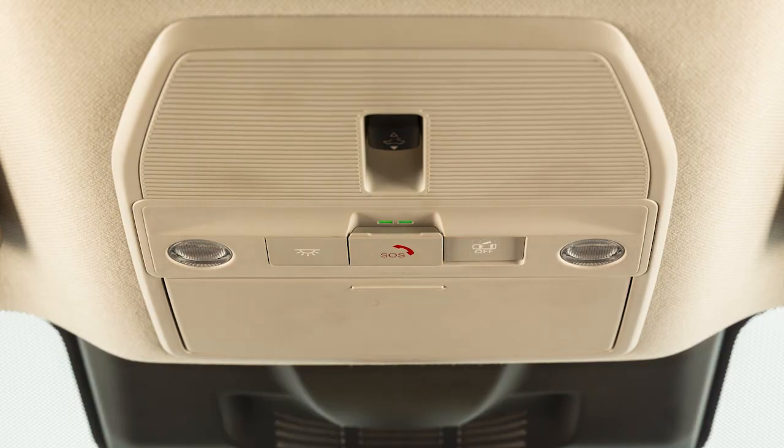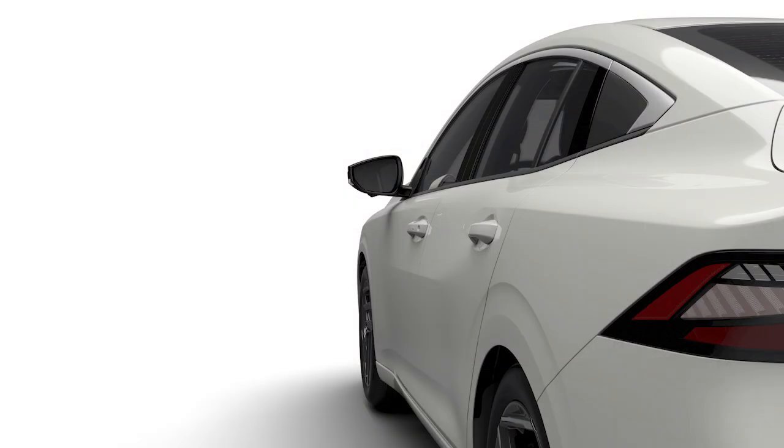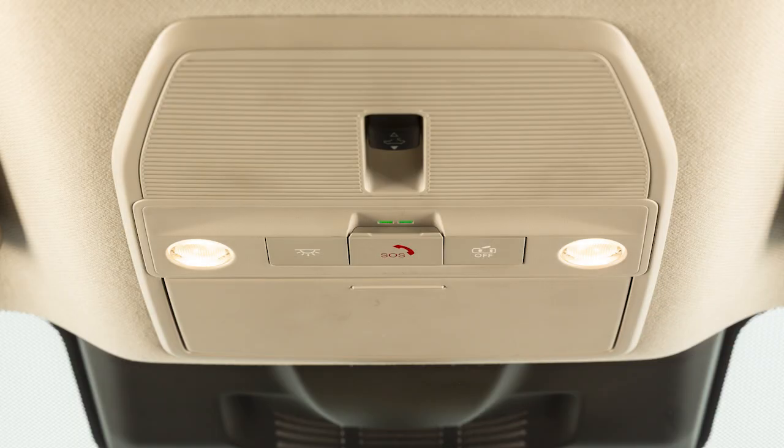When this switch is depressed, the interior lights will not illuminate when a door is open. When the switch is in this position and a door is open, the lights will illuminate.